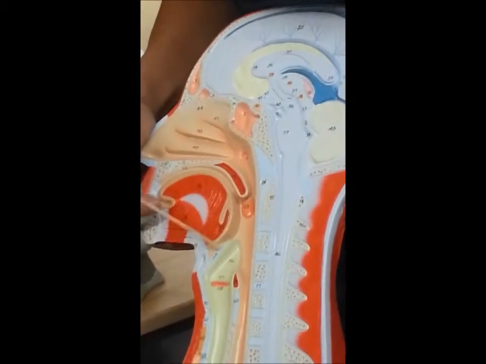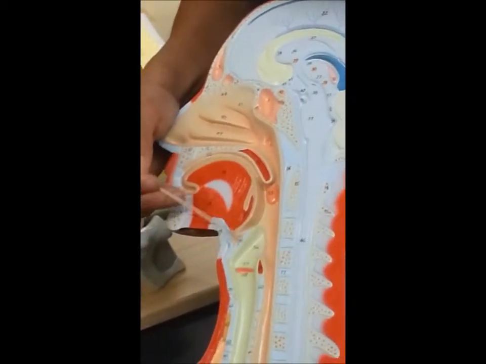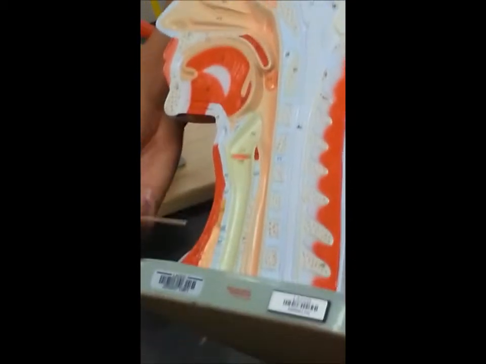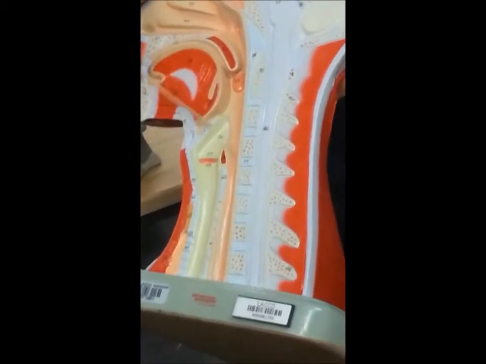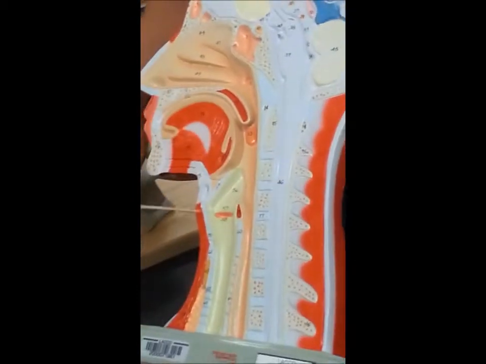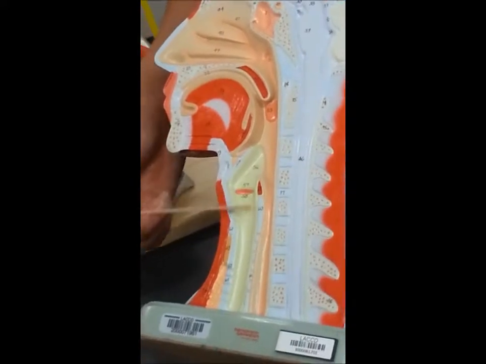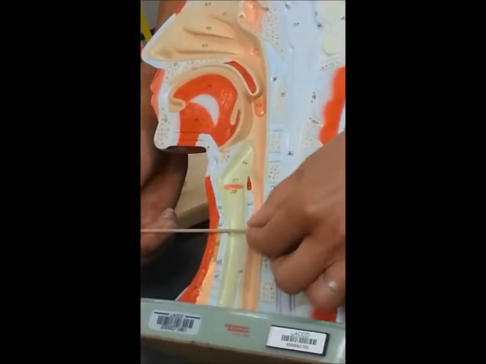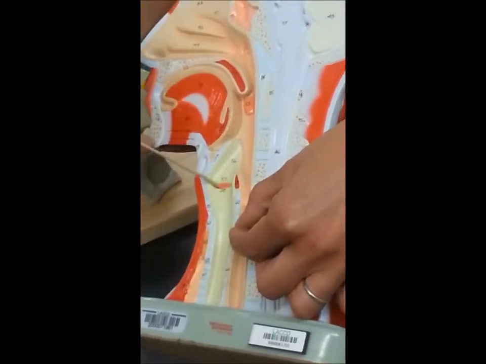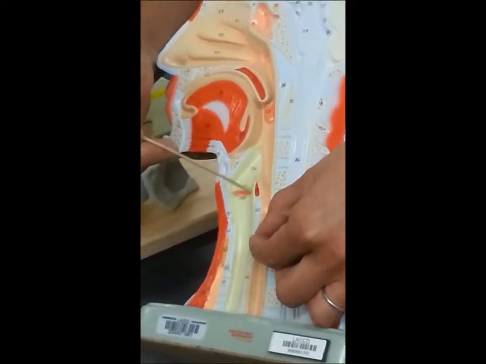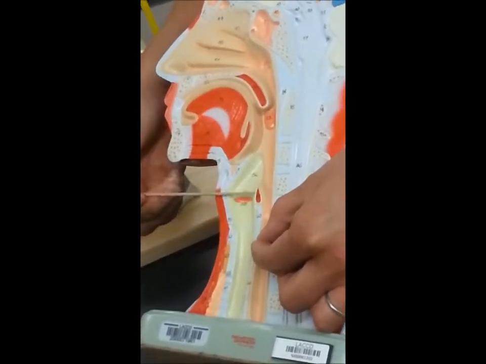Here is the epiglottis. Okay, so the epiglottis, this light blue color is actually cartilage. So the epiglottis is elastic cartilage. This structure right up until about here is the larynx. And then this little guy there indicates your vocal cords. We have a better model when we get there.